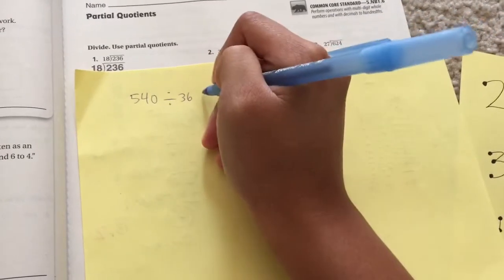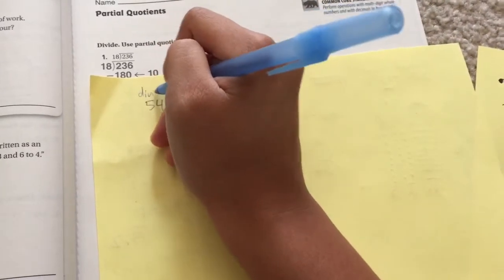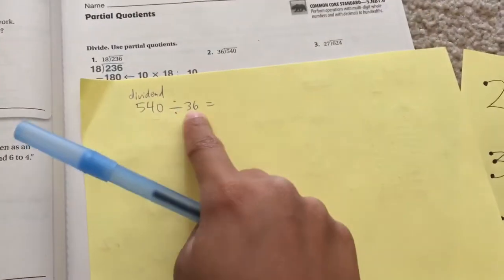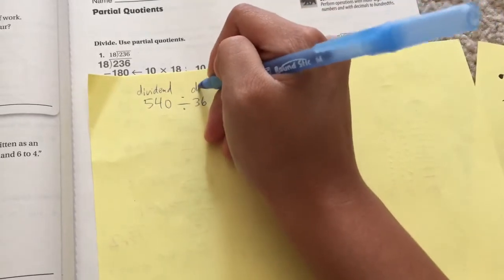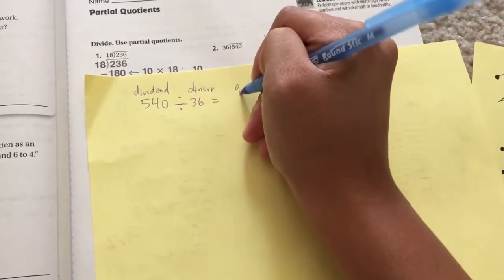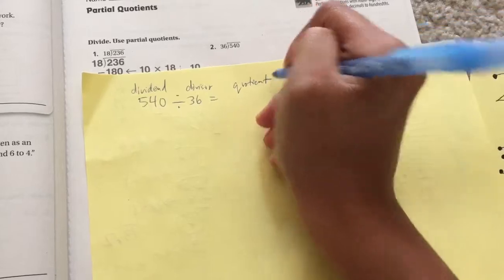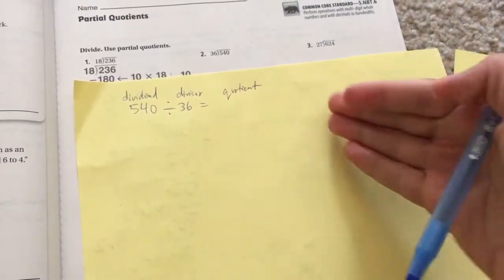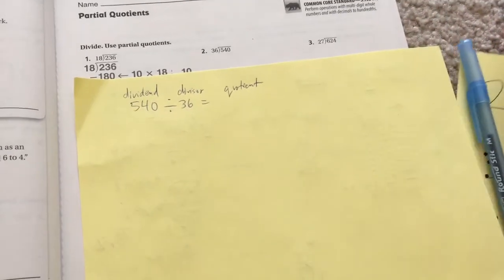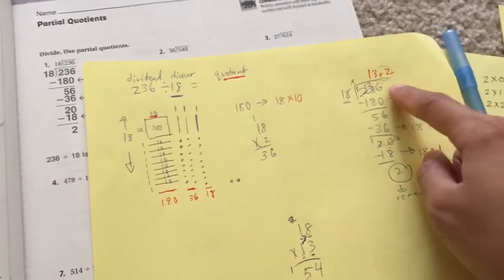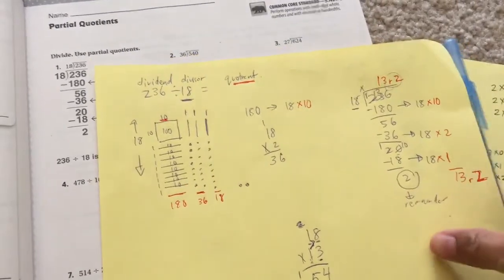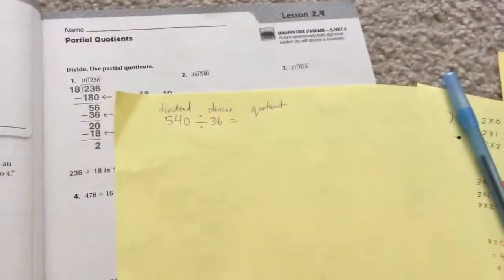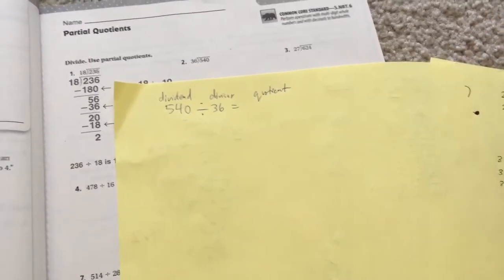First step, label everything. 540 is your dividend. It's your total. 36 is your divisor. And we're looking for the quotient. Because we're finding the partial quotients, we're going to be adding different parts up to find the overall quotient. If you can jump straight into the standard algorithm, go for it. But I'm going to draw the picture first because it definitely helps me out.